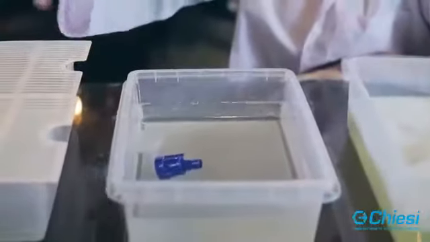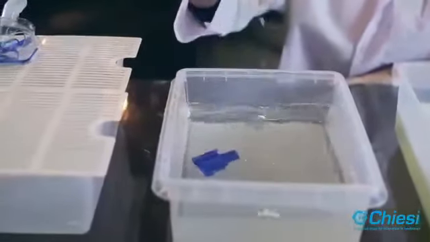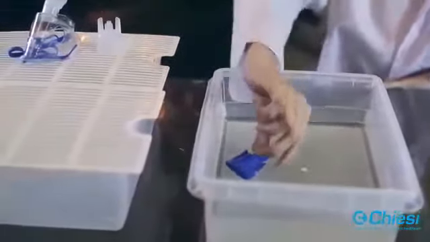Rinse all the parts with water. After washing, shake off any excess water.